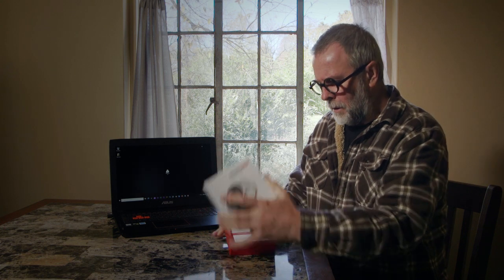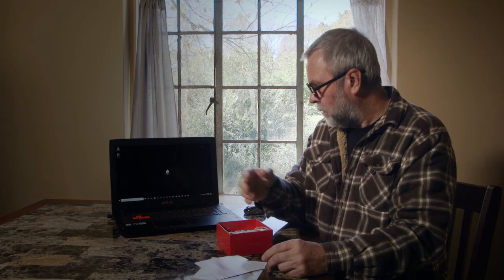Now let's talk about how this calibrator works. You get this box, you open it, and there is a card with a web address where you go and it downloads the software. When you start the software, it will ask you for an activation code, which is also in this box, and from that point you're good to go.